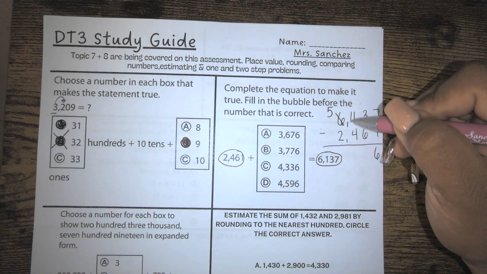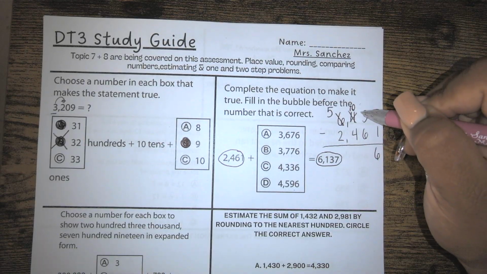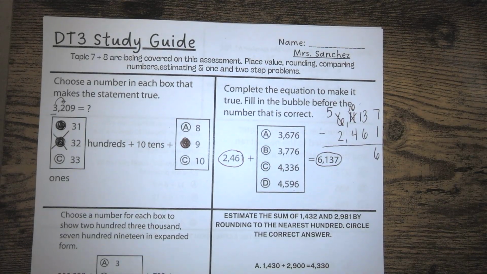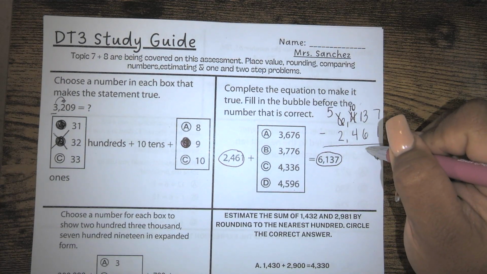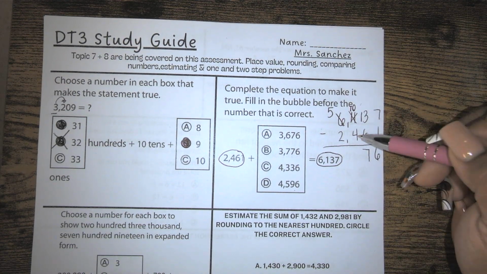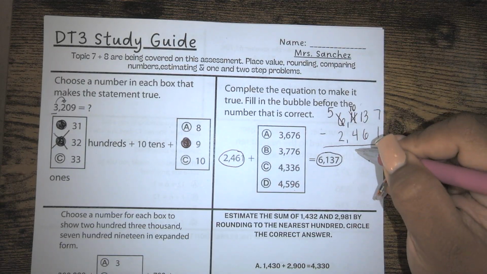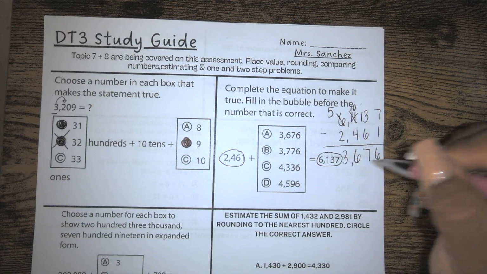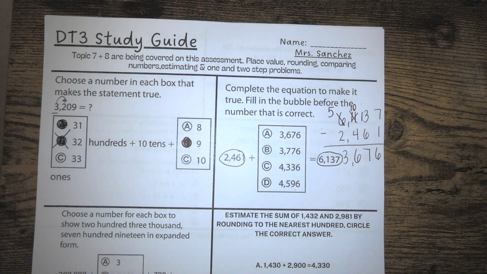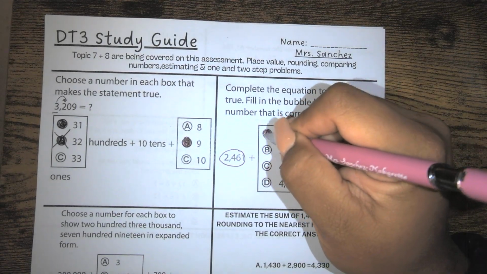So I'm going to go into the hundreds, but I'm not leaving it there forever. That's going to be a 10. And then I'm dropping it off in my tens. 13 minus 6 is? 7. 10 minus 4 is? 6. And 5 minus 2 is? 3. What is my answer? A, B, C, or D? A.